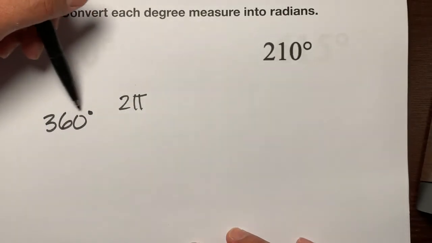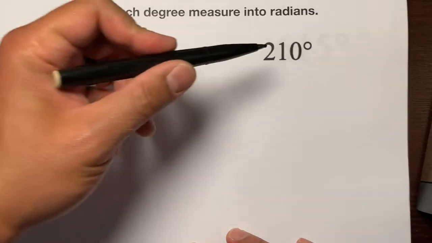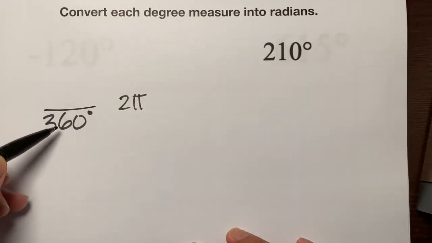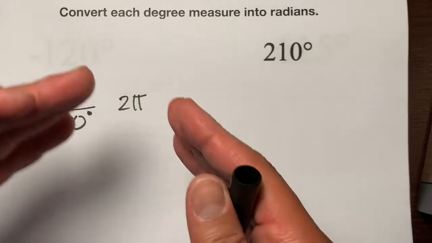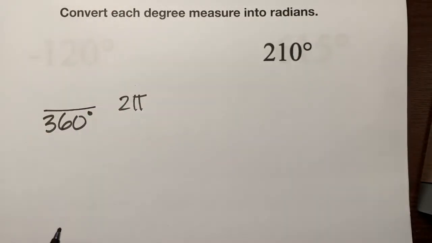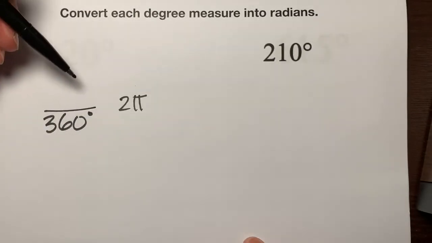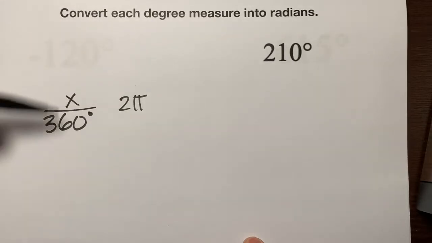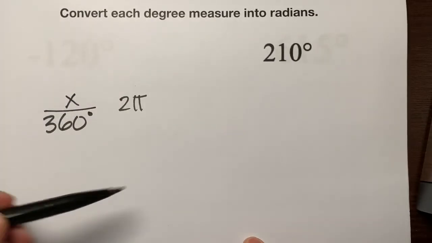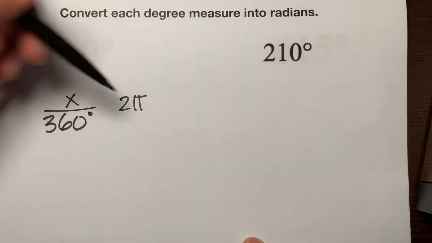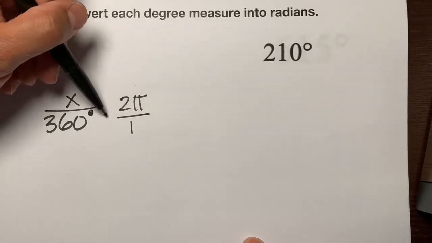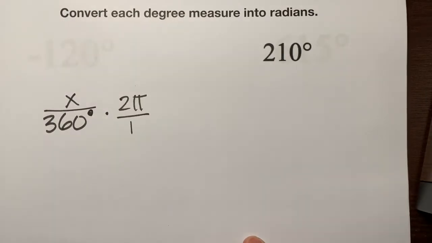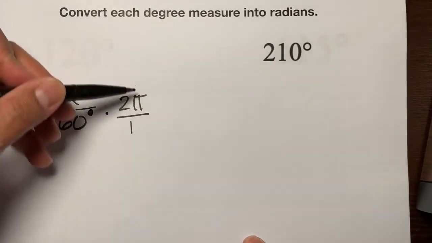Typically, what you would do is take that 210 degrees and put it over 360 to get a fraction, and multiply it by 2 pi to get that partial distance around the circle. But before we do that, I'm going to simplify this process a little. I'm going to put an x over here, and this x is going to represent any degrees, any rotation. And I'm going to put a 1 over here, and put a multiplication right here.